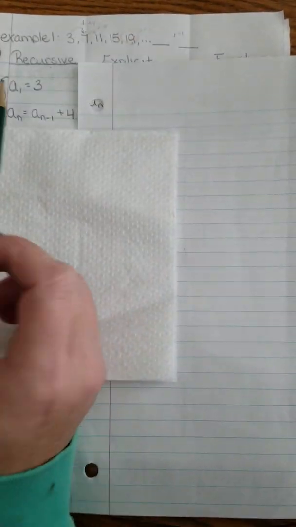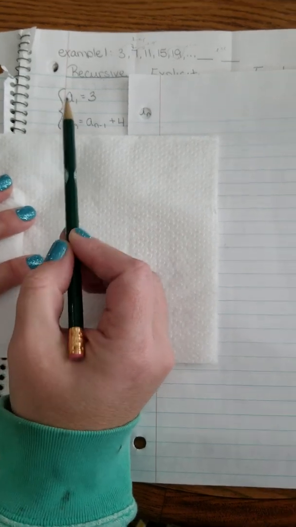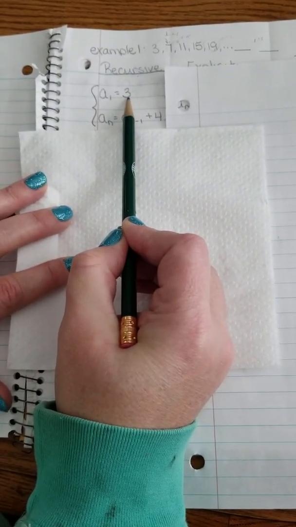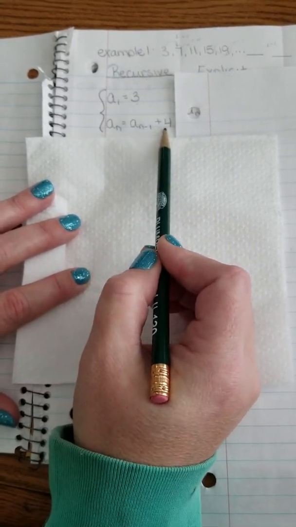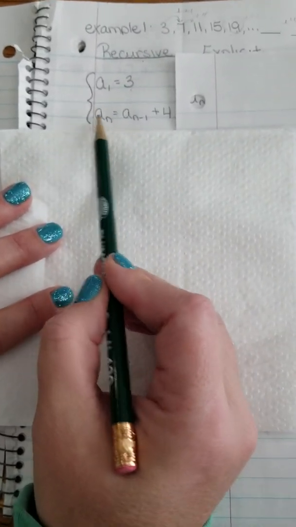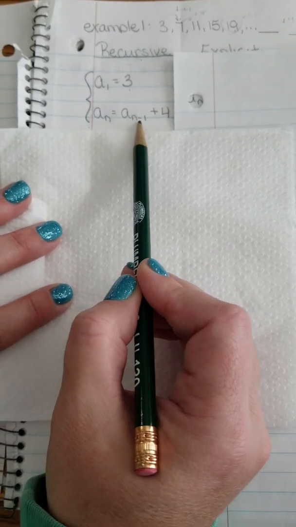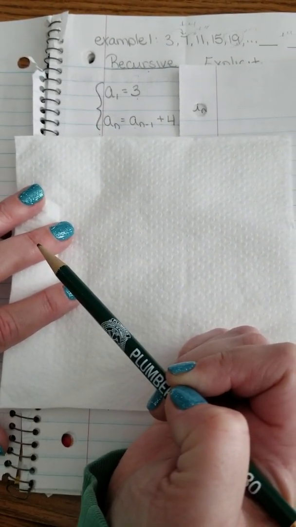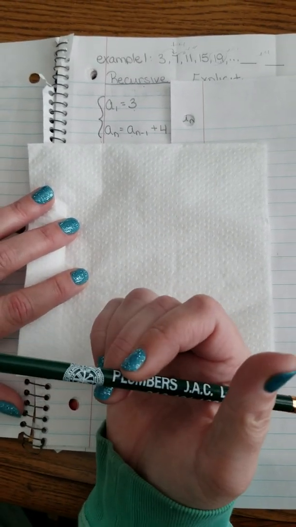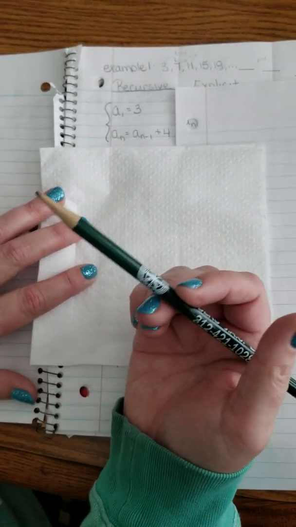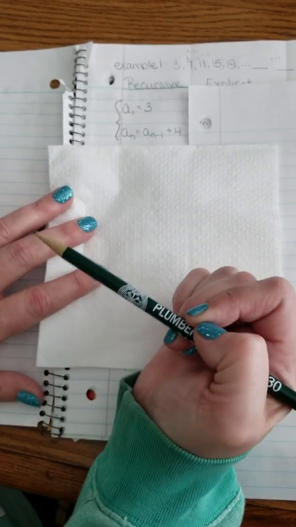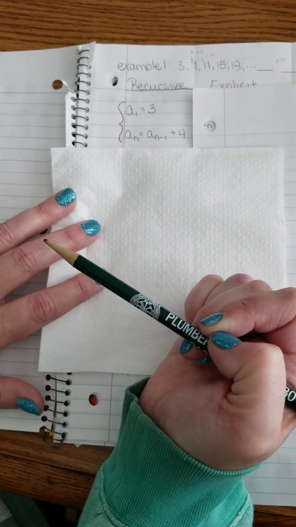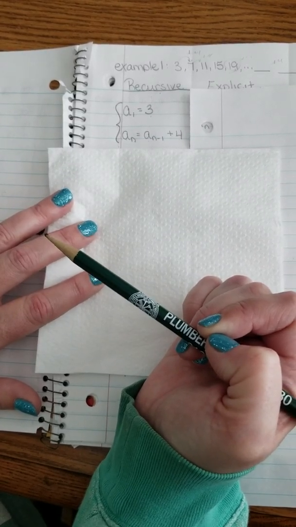In the recursive formula, we simply use a brace. We state what the first term is, which in this sequence is 3. And then this is really all we have to write. We say a sub n equals a sub n minus 1, and then we're adding 4 to it because that was the common difference. There's nothing else for you to substitute in. That's really all that you write. And both of these pieces make up the formula. You cannot leave off either of those pieces if you expect to get full credit on your assessment.